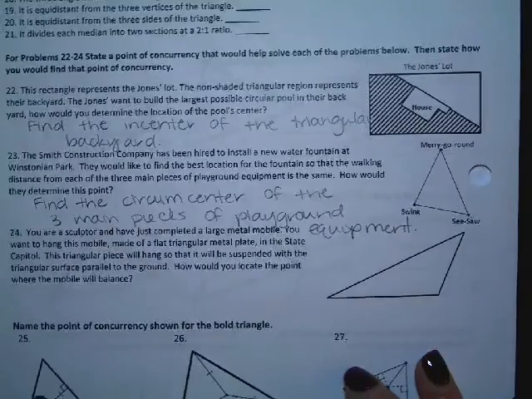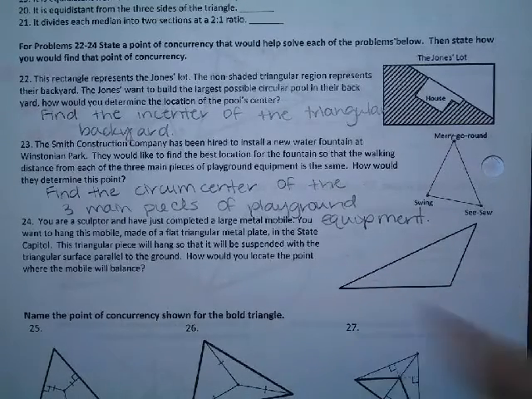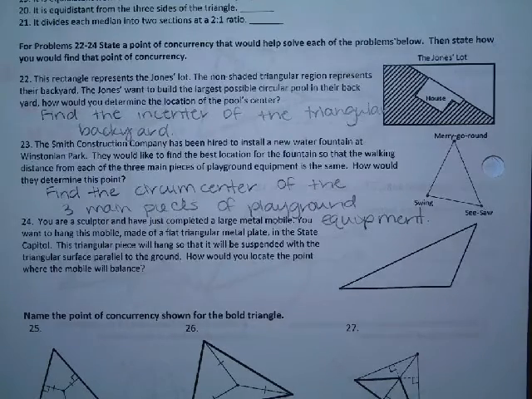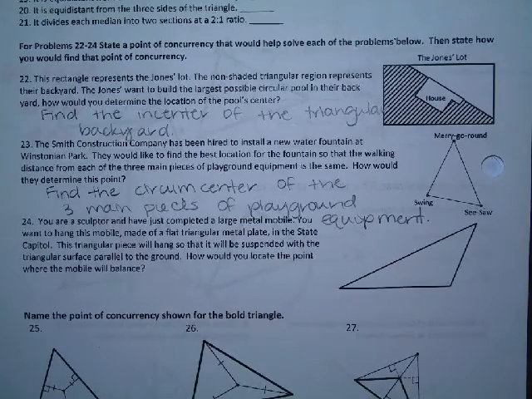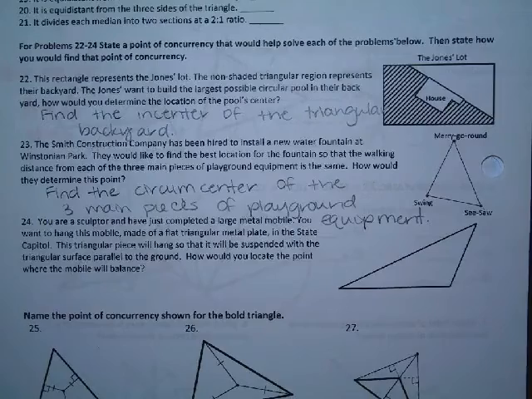Okay, last one, don't say it out loud. You're a sculptor, you've made a big metal sculpture. You want to hang it using one piece of string. And when it hangs, you want it to hang perfectly parallel to the ground. How are you going to figure out where to put that one piece of string? Don't say it out loud. They gave you this picture, but it could be any triangle.